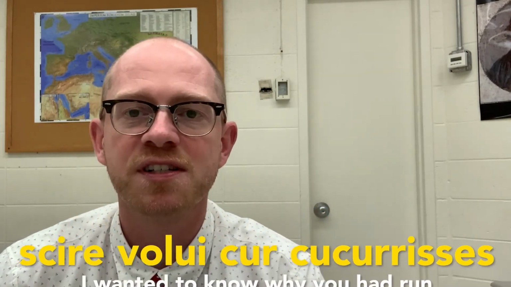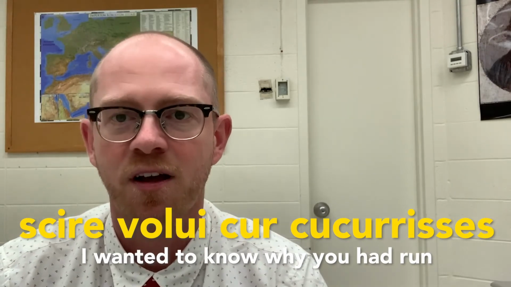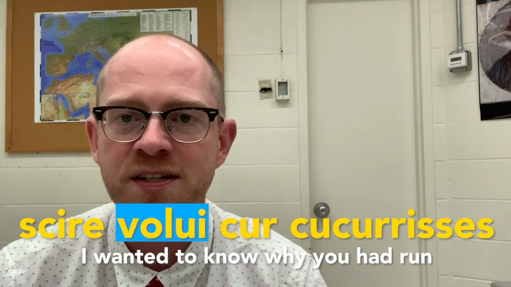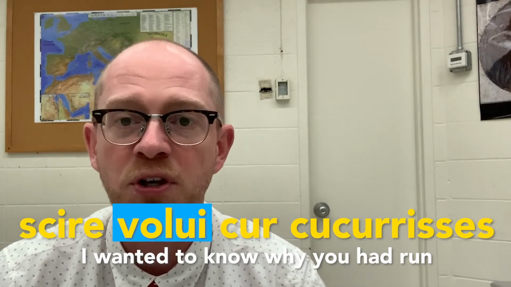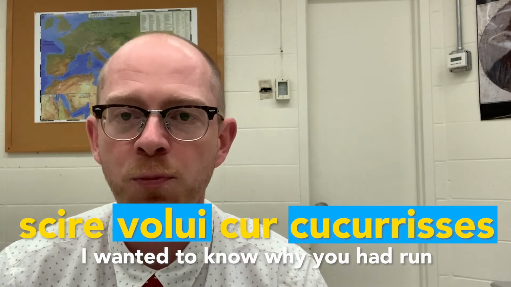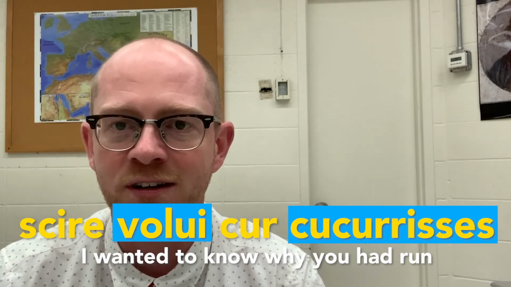Change it to scire volui cur cucurrisses. I wanted to know why you had run. Again, volui is a perfect tense verb, so secondary sequence has been initiated, but you had already run before I wanted to know why. And so the pluperfect subjunctive, cucurrisses, is used to show past action in the subordinate clause.